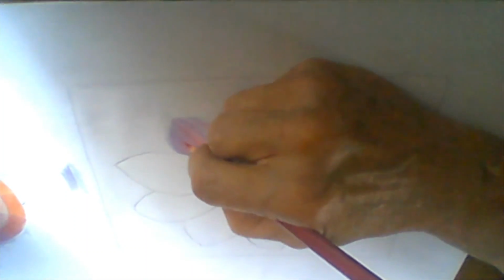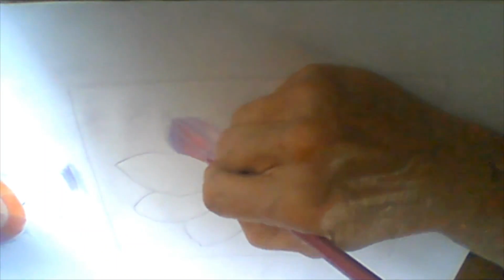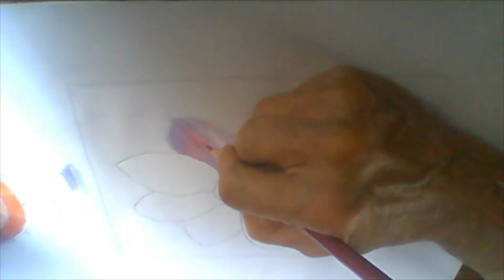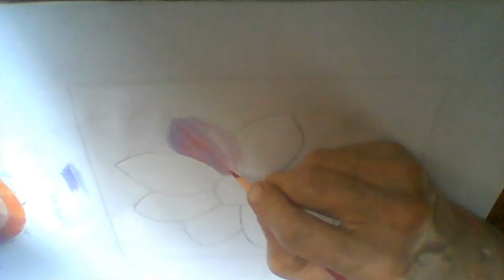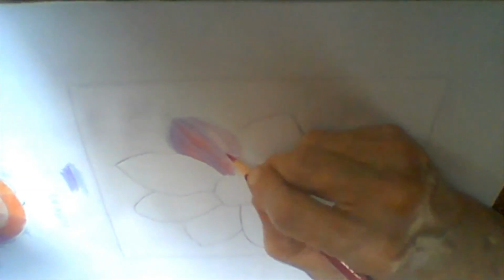If I want to add, you can see that the petals, it's like there's light coming from behind them that makes them look neon almost. I'm not going to worry about that now. For now, we're just going to focus on the basics. Because if I want to get that glowy look to the petals, I'm going to have to add more colors.